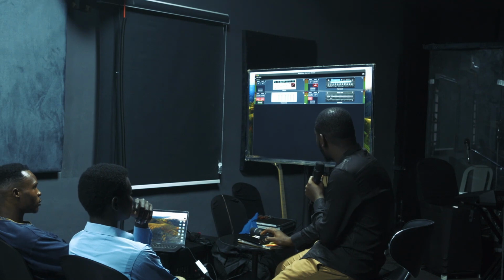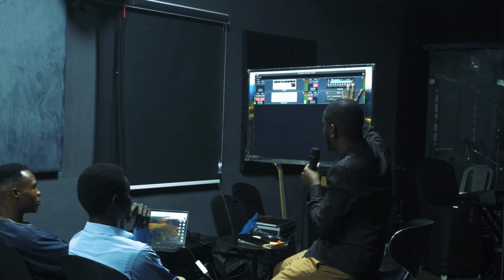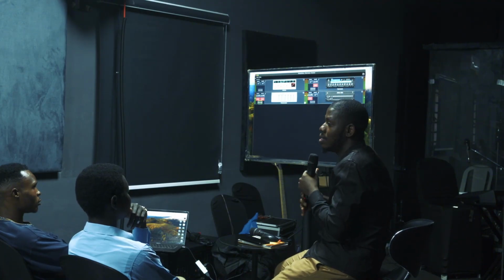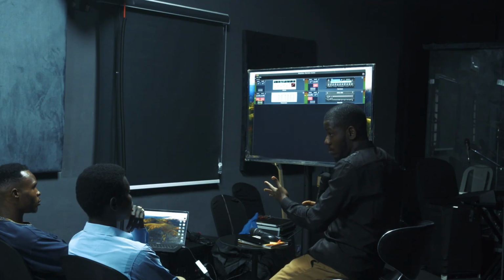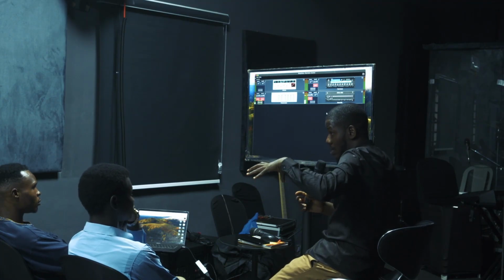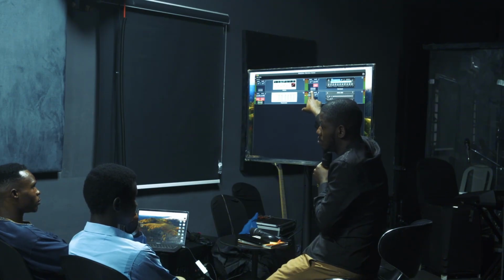By the time you do that, you have to click insert, and naturally the reverb racks are in passing through mode. Not meant to. So because of that, you have to change it to insert mode. You get it?